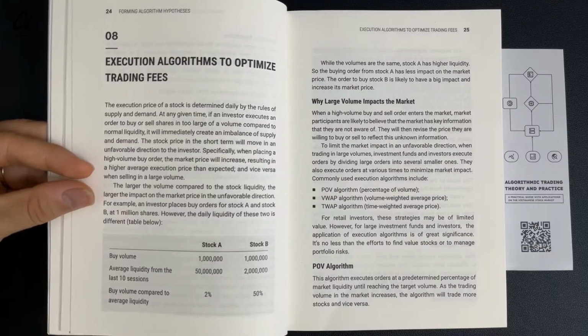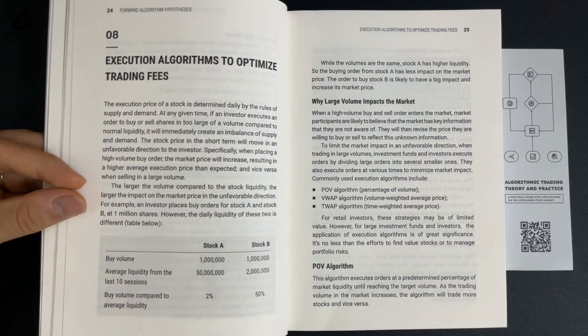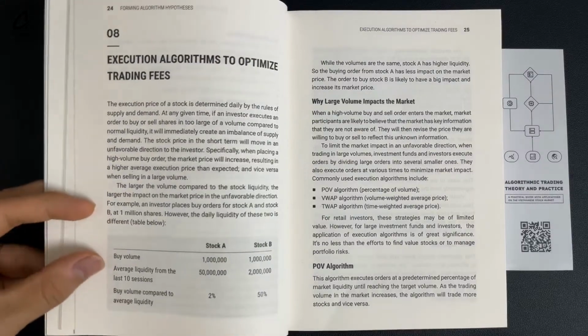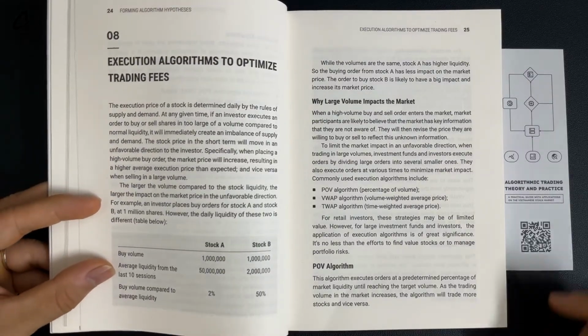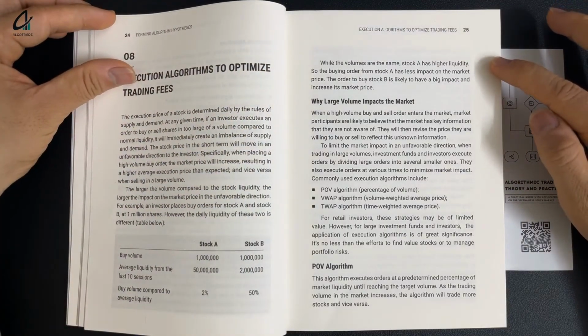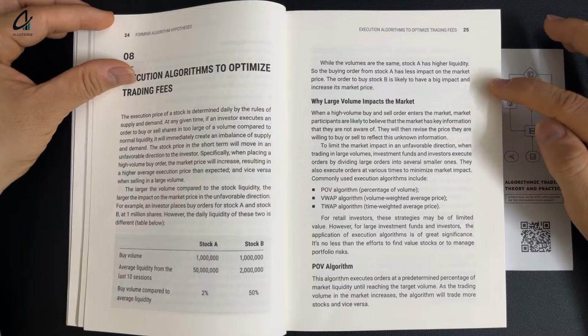For example, an investor places buy orders for stock A and stock B at 1 million shares. However, the daily liquidity of these two is different, as you can see here in the table below. While the volumes are the same, stock A has higher liquidity, so the buy order for stock A has less impact on the market price. The order to buy stock B is likely to have a big impact and increase the market price.